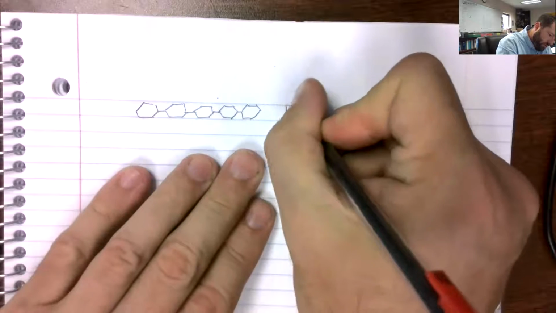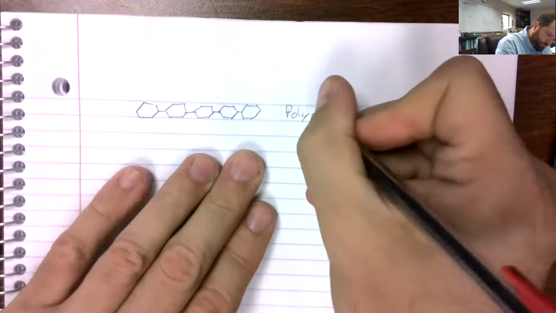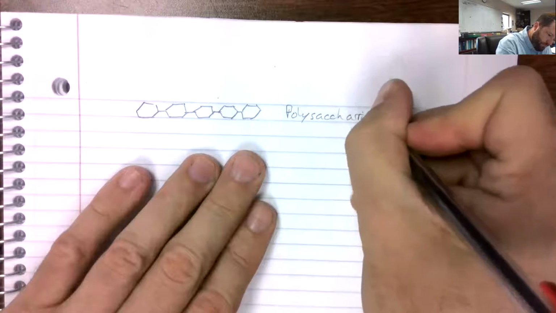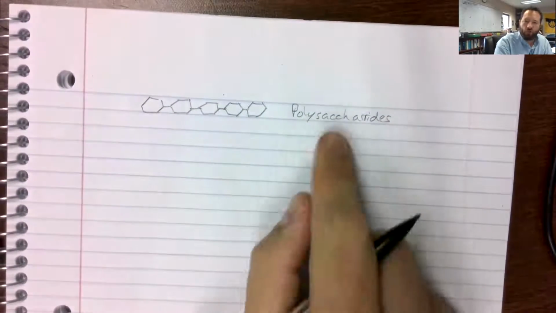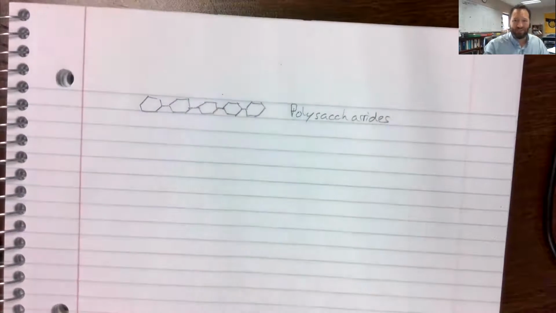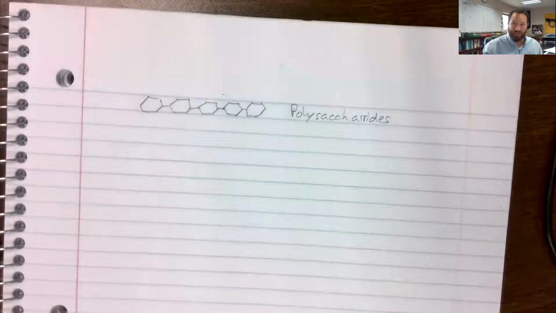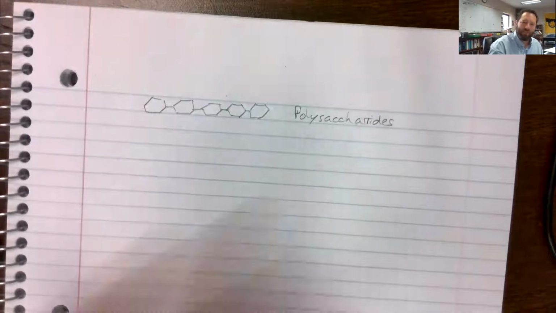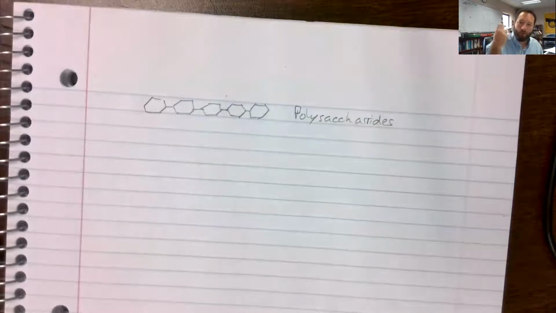But once you get large chains, they're called polysaccharides. These polysaccharides might be millions and millions of monosaccharides long, so it really doesn't do it justice to draw just a few of them. But that's the polysaccharide. That's your large one.